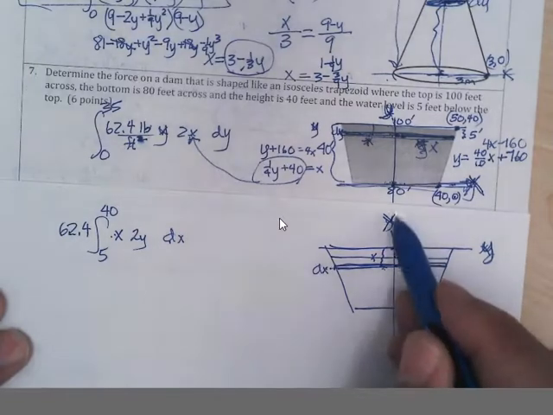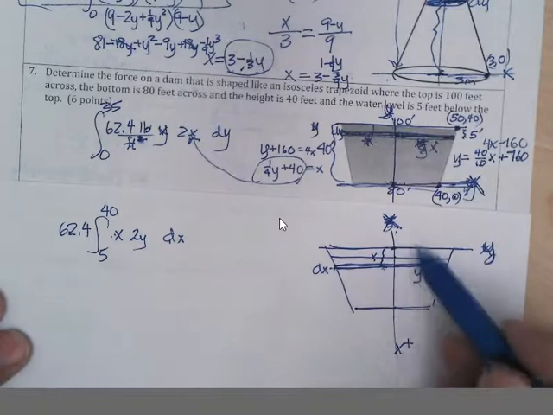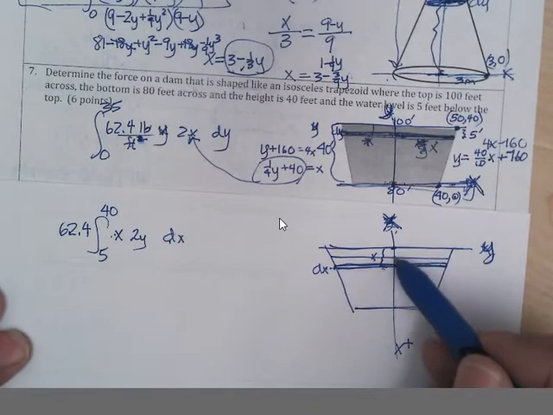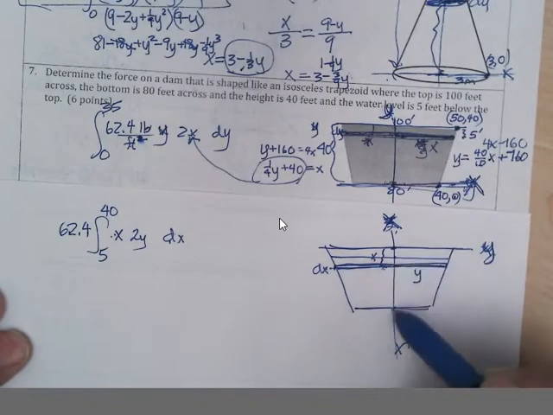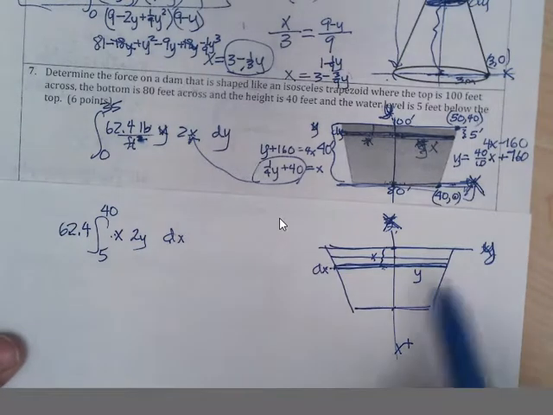And let's make this be the positive x down here, so x goes from 5 to 40. Make it positive 40. Okay. Now I still have to find y.